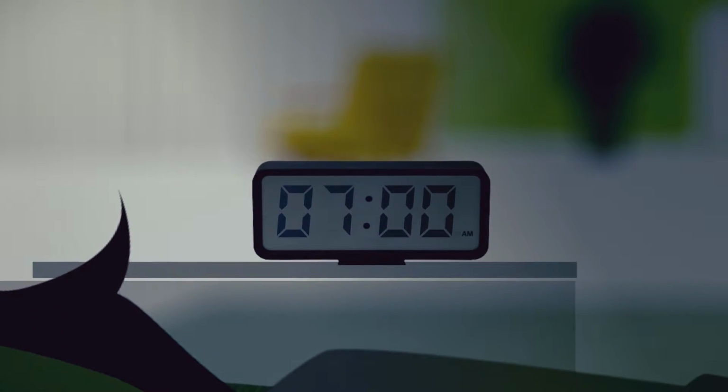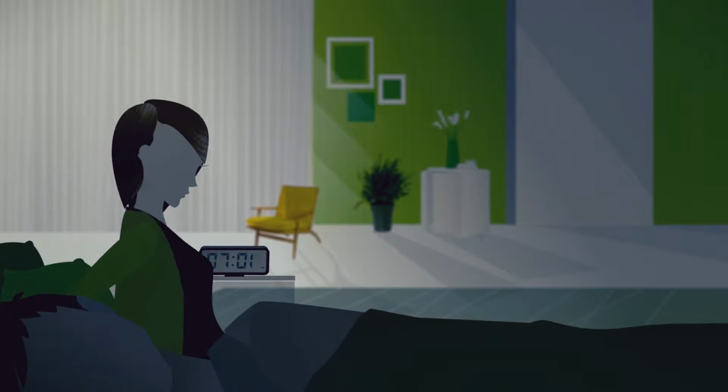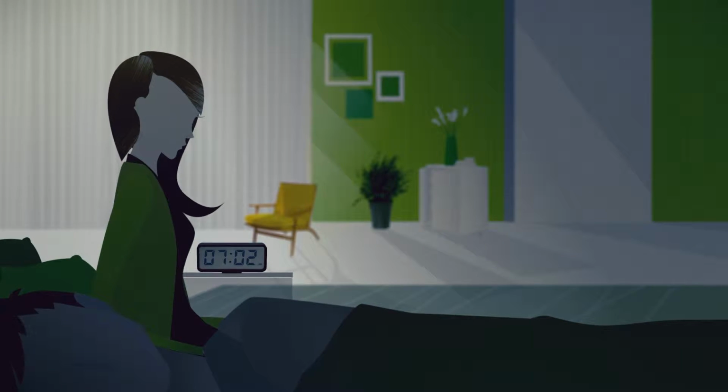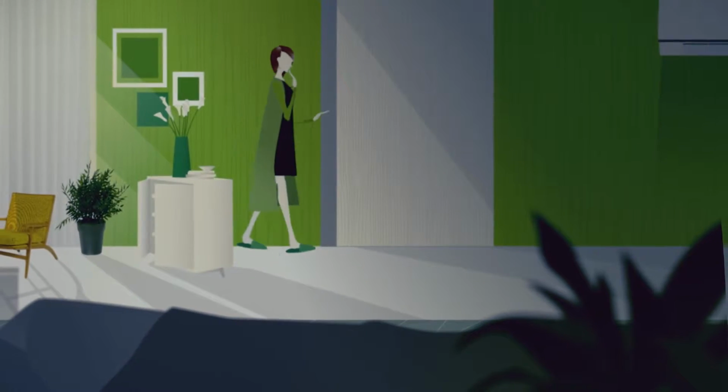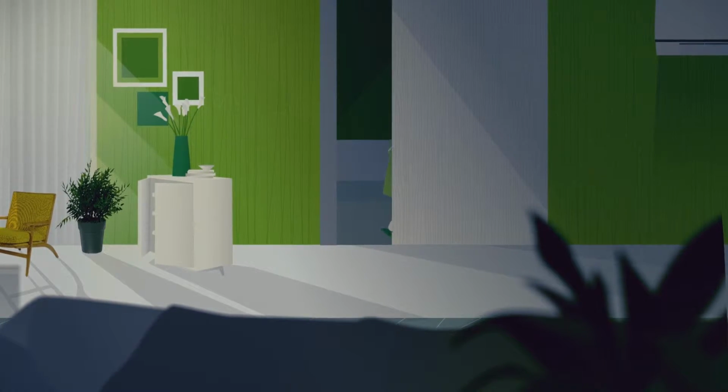Rise and shine, it's 7 o'clock, and what a beautiful morning. Just before Mr. and Mrs. Smith usually wake up, the Wiser wake-up scene mode has already been activated automatically. Having woken up in a good mood, Mrs. Smith goes down to the kitchen to prepare breakfast.